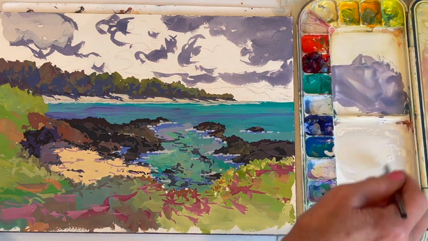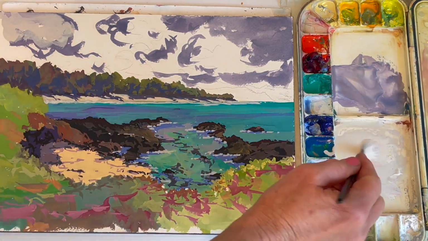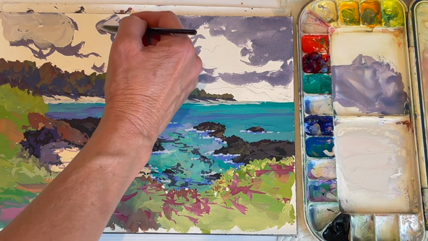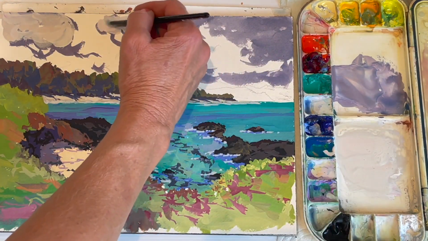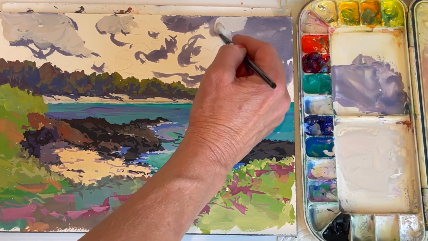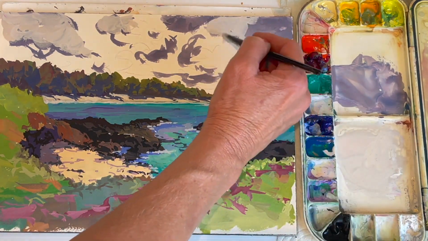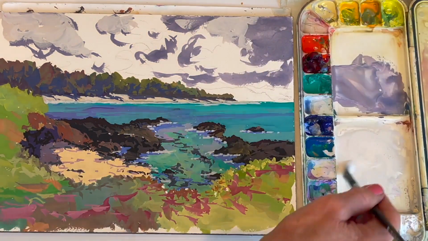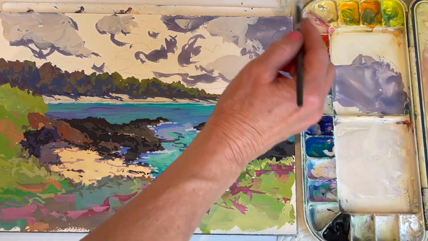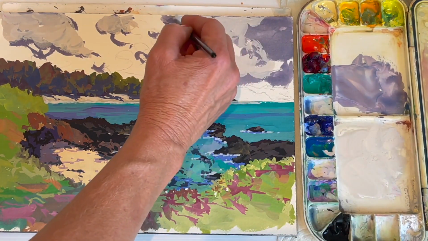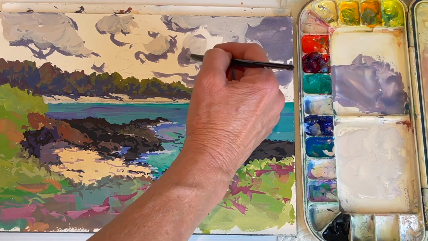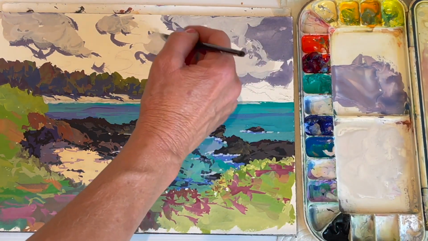I've got a little too much water. You see how you can see through there? You can see through to the dark too much. I need more paint and less water. Okay. So I'm leaving the outline of the dark shape, and I'm putting the light shape in a very loose way.